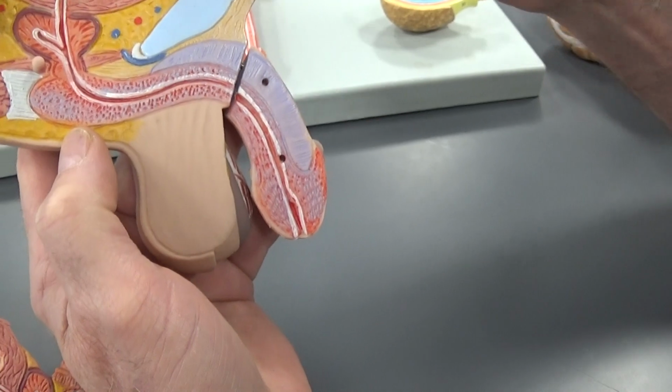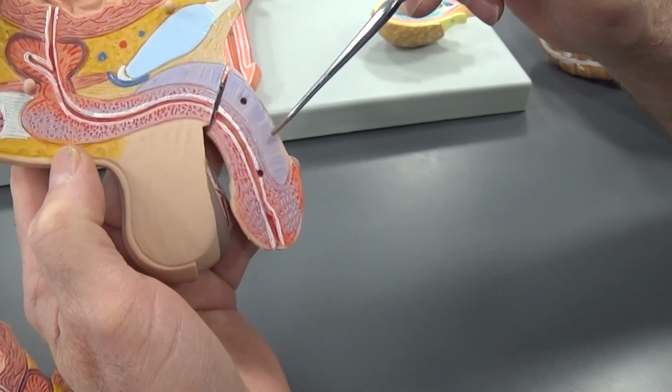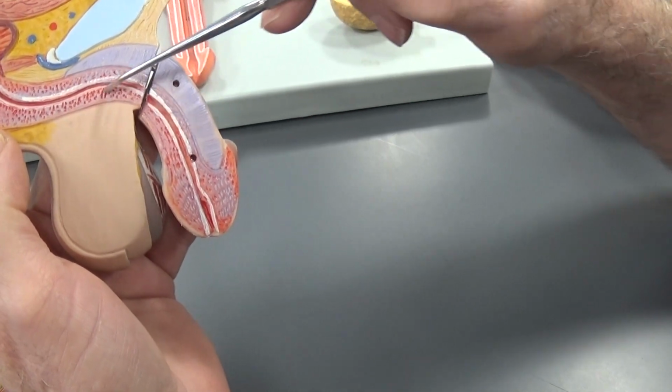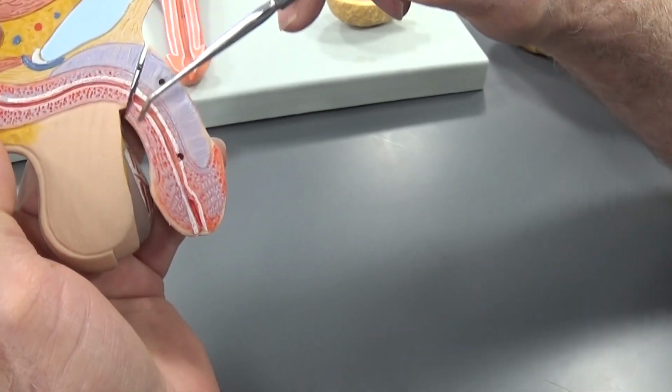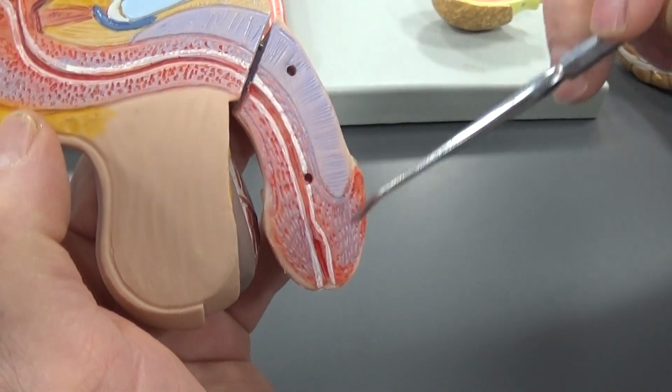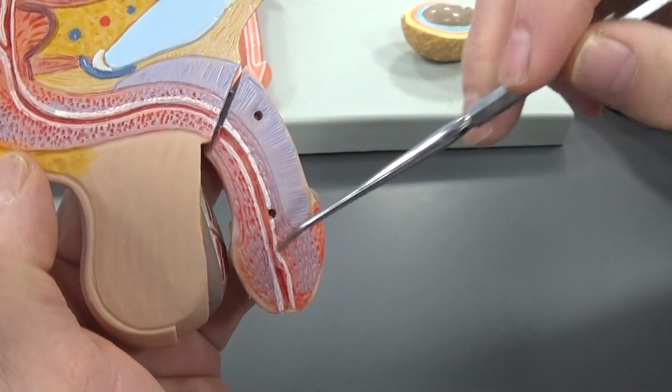Here you can see the corpus cavernosum here. You can see the different caverns, and then you can see here the spongiosum represented by the little dots, corpus spongiosum, and then of course the head of the penis, which is what we call the glans penis.